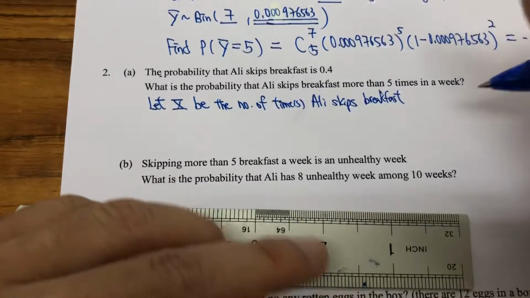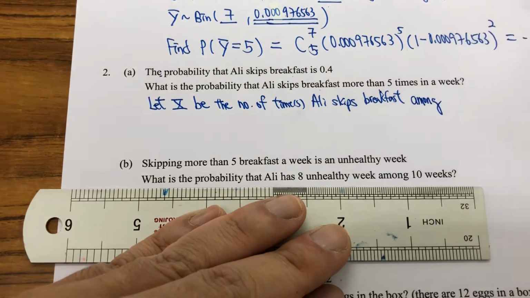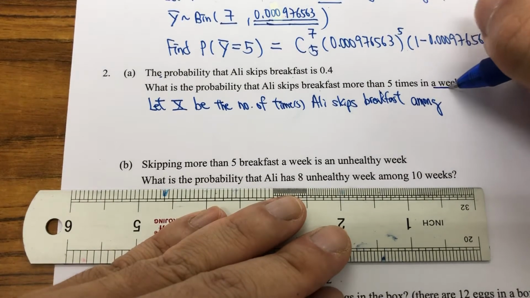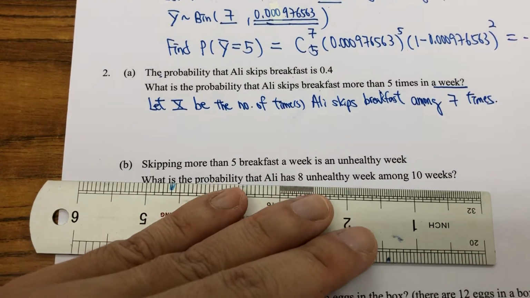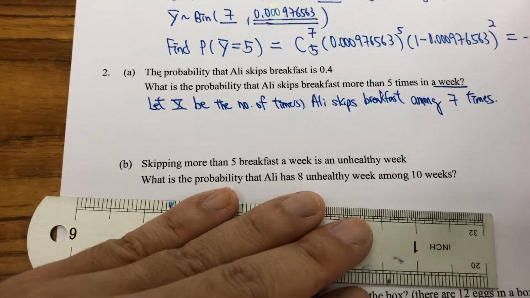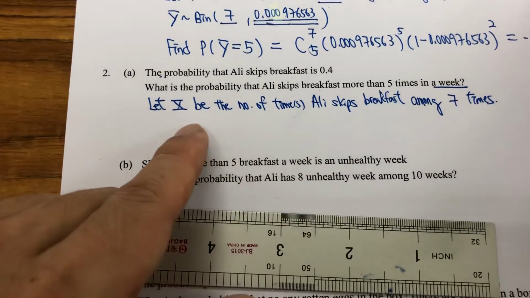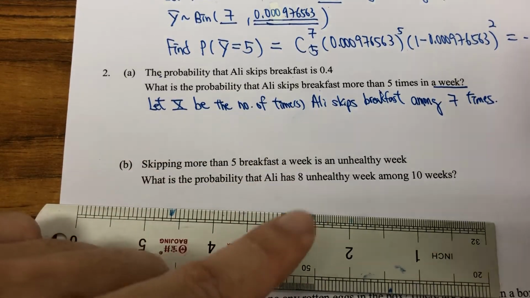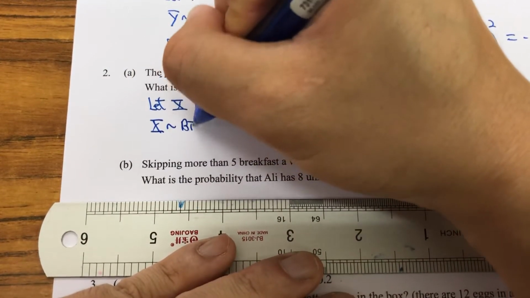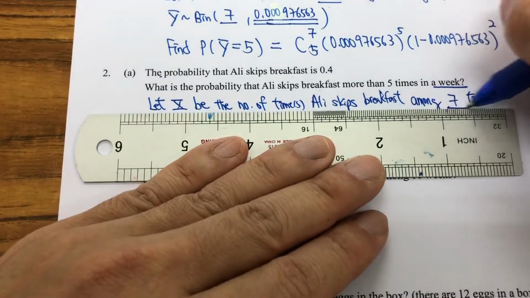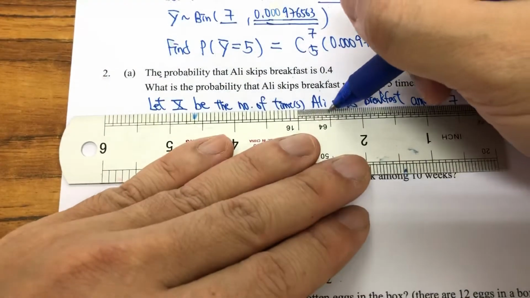Let x be the number of times Ali skips breakfast among how many times? A week, so 7 times. We are looking at 7 mornings and checking how many times he does not have breakfast. Let x be the number of times Ali skips breakfast among 7 times, right? So x follows a binomial distribution, as we are going to do it 7 times, n equals 7, and for each of the times he skips breakfast.